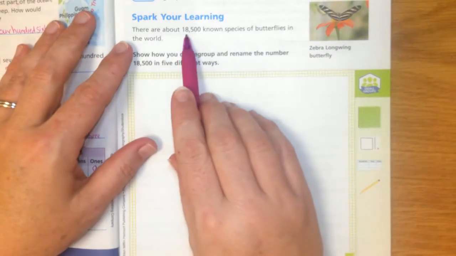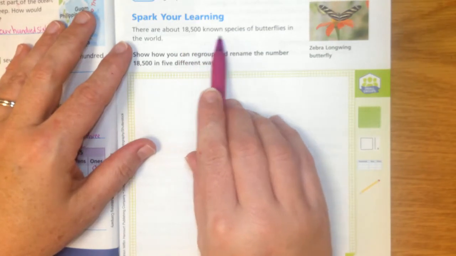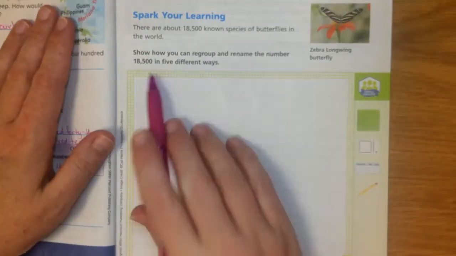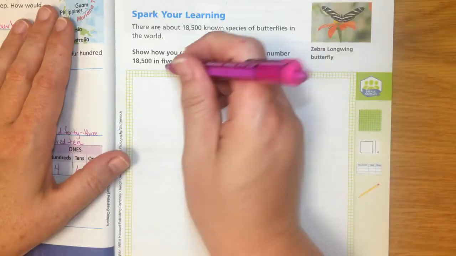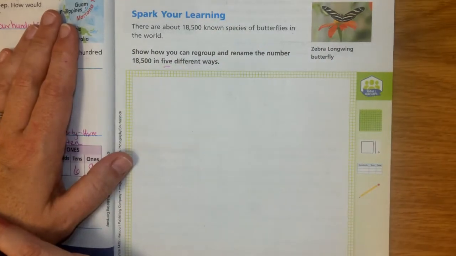So there are about 18,500 known species of butterflies in the world. So in this box, we are going to show how we can regroup and rename the number 18,500 in 5 different ways.